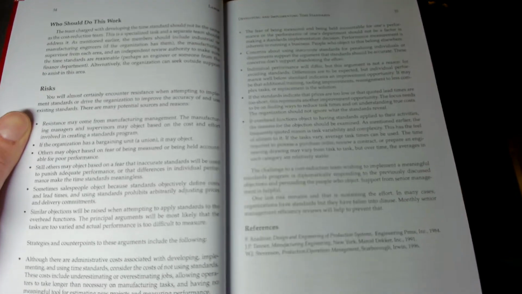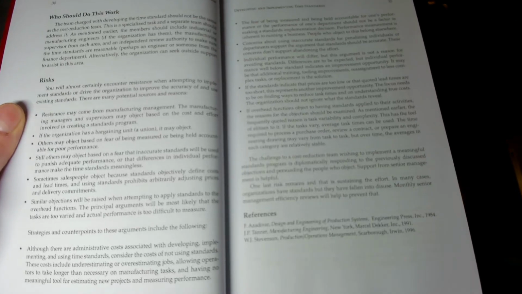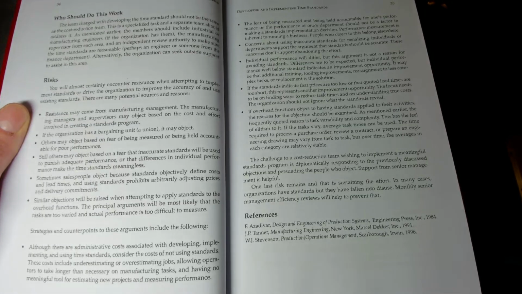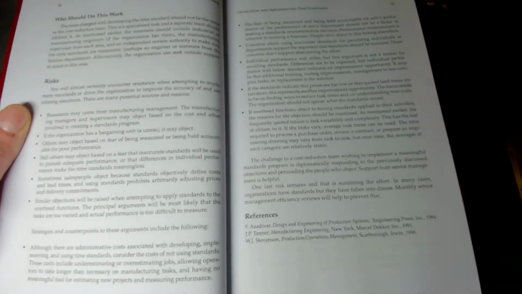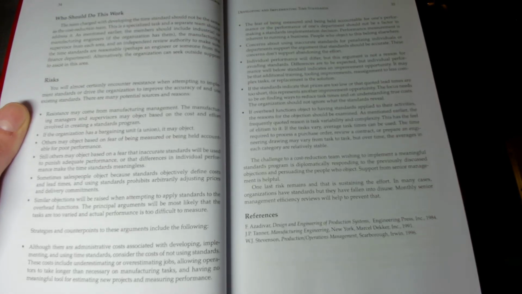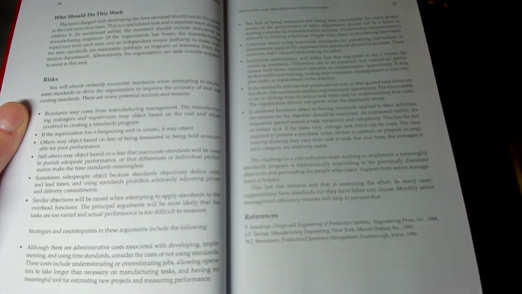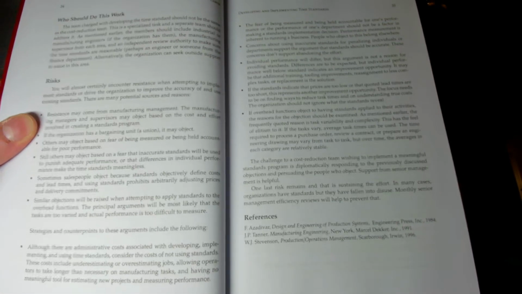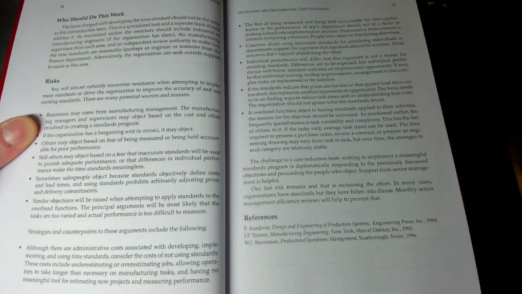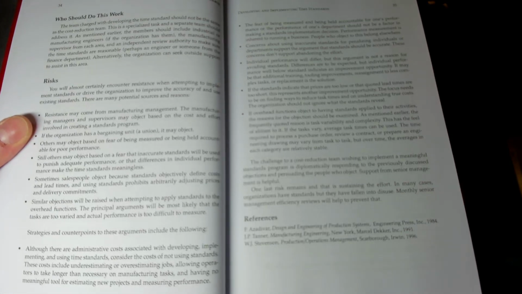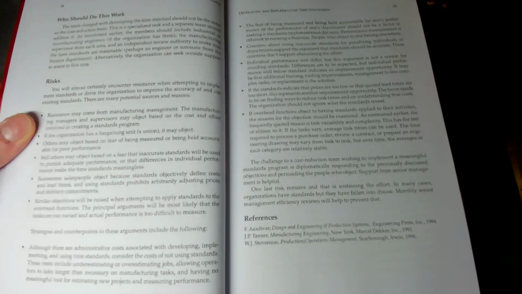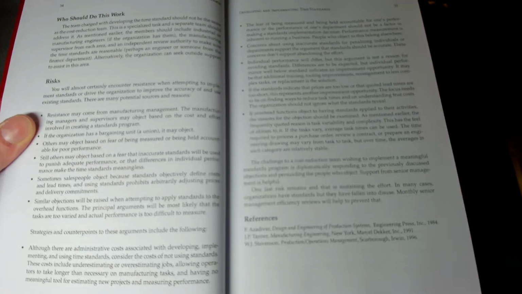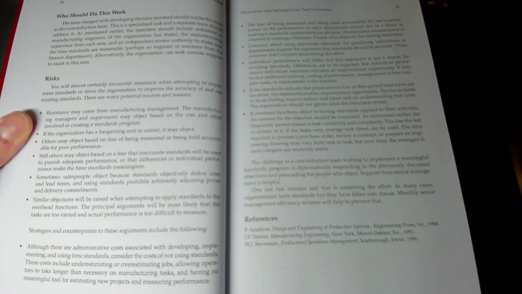Risks. You will almost certainly encounter resistance when attempting to implement standards or drive the organization to improve the accuracy of and use of existing standards. There are many potential sources and reasons. Resistance may come from manufacturing management. The manufacturing managers and supervisors may object based on the cost and effort involved in creating a standards program. If the organization has a bargaining unit, a union, it may object. Others may object based on fear of being measured or being held accountable for poor performance.